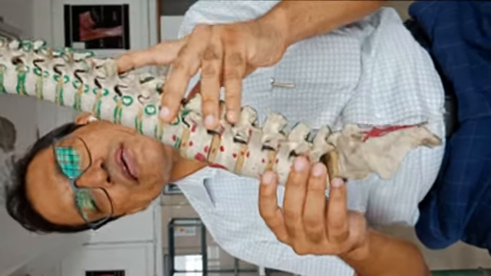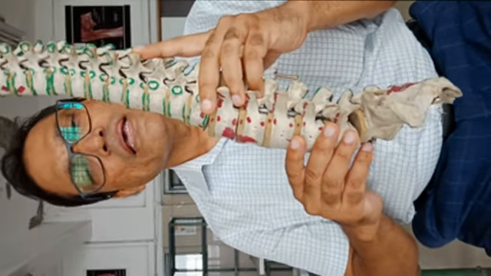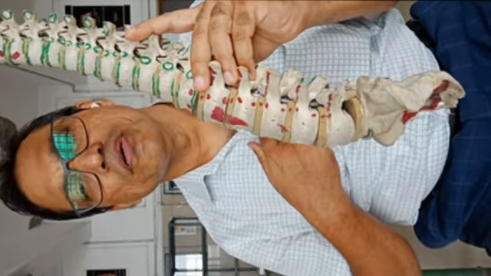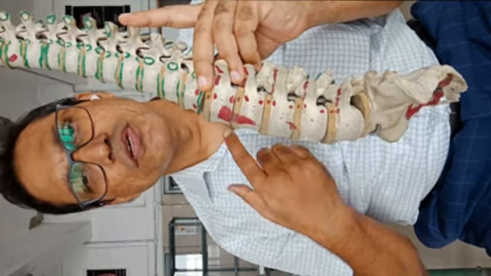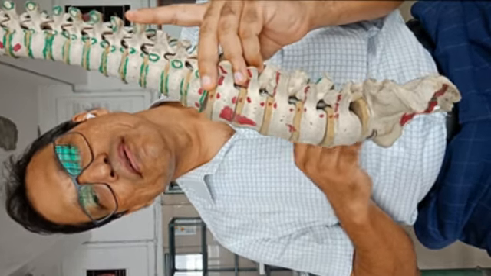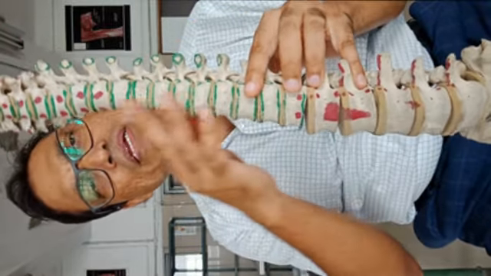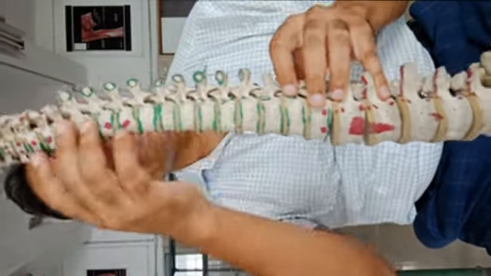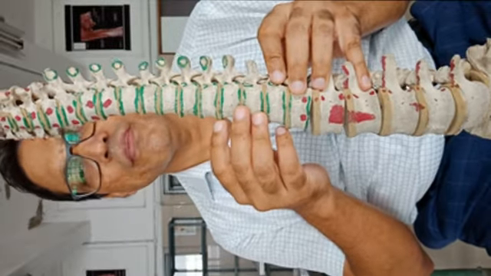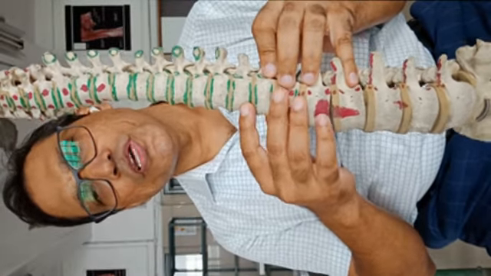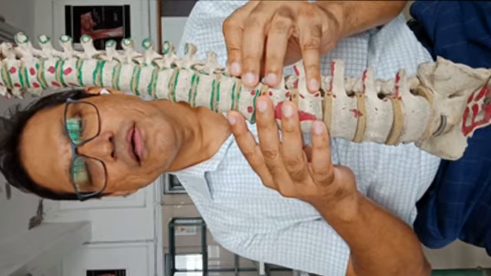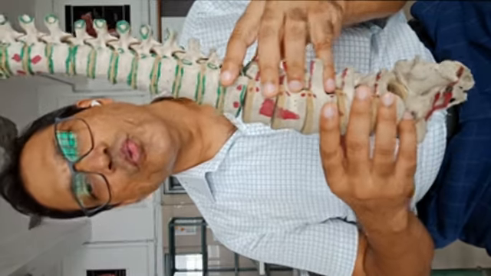Total 33 vertebrae are there, and ribs with sternum. So these are all coming into the axial skeleton. So all these 33 vertebrae are forming a canal through their vertebral foramen, which is giving protection to the spinal cord, and it is helping for weight transmission.